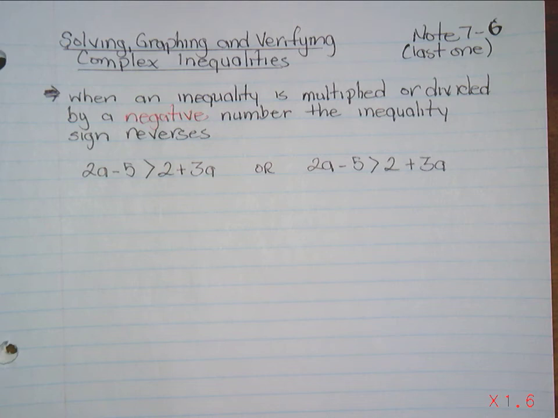So here's our last note for Unit 7, solving, graphing, and verifying complex inequalities. When an inequality is multiplied or divided by a negative number, the inequality sign reverses. This is where things get tricky. I'm going to do the exact same question twice just to show you what happens.